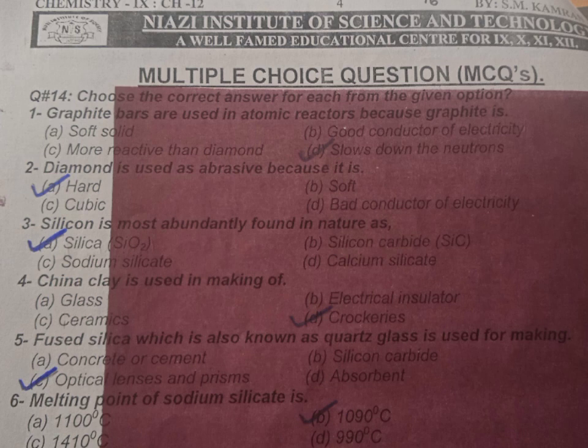Graphite bars are used in atomic reactors because graphite slows down the neutrons. Diamond is used as an abrasive because it is hard. Silicon is most abundantly found in nature as silica, SiO2. China clay is used in making crockery. Fused silica, which is also known as quartz glass, is used for making optical lenses and prisms.